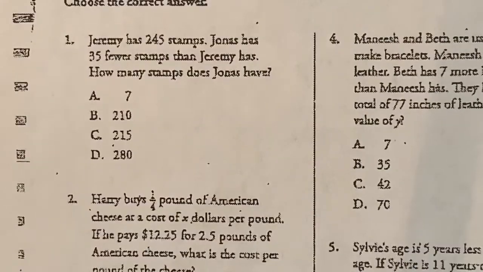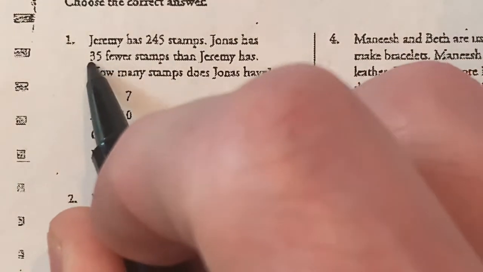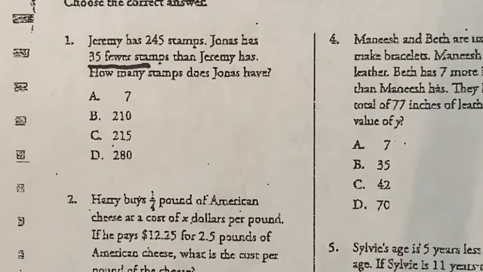Page 7, number 1. Jeremy has 245 stamps. Jonas has 35 fewer stamps than Jeremy has. How many stamps does Jonas have? Okay, so just think about what 35 fewer would mean. Are you going to add or are you going to subtract?